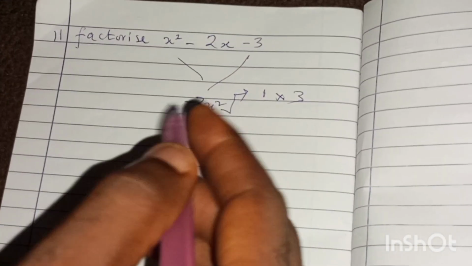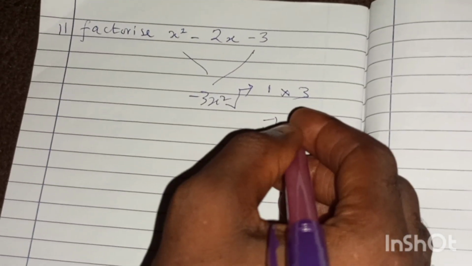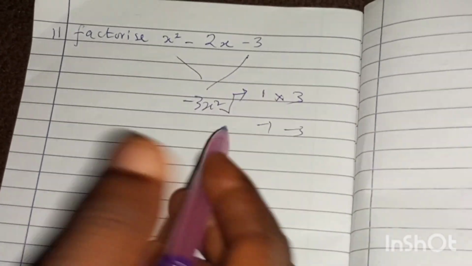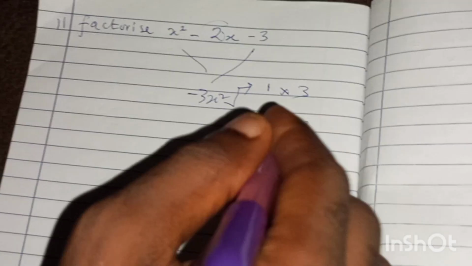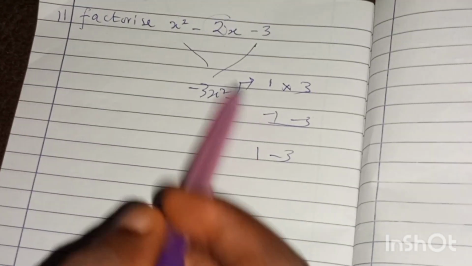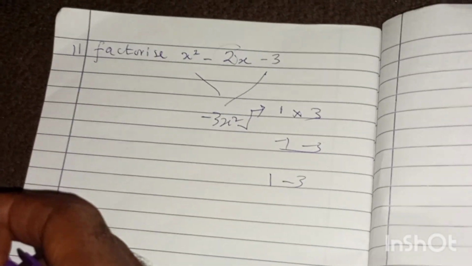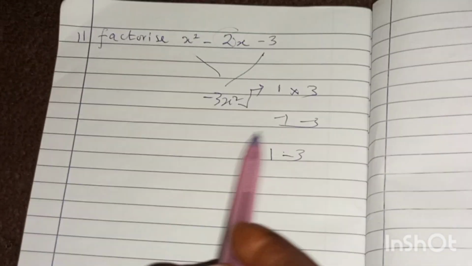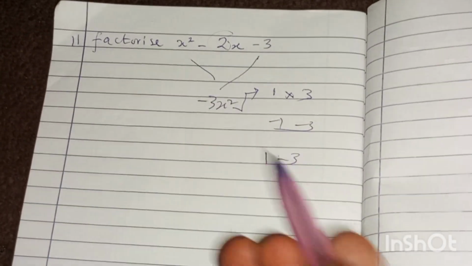So how do we do that? If we take minus 1 and then minus 3, that'll be minus 4. So we need minus 2. So let's take plus 1 minus 3. That's going to give us minus 2. And 1 times minus 3 is also minus 3. So 1 and minus 3 are the factors we're going to be using.